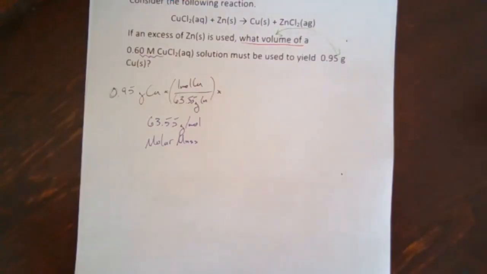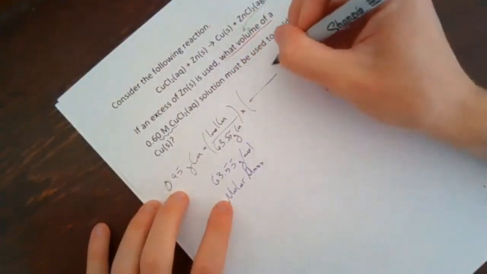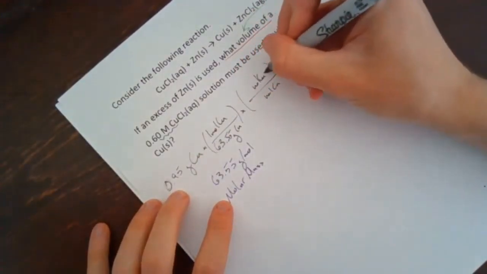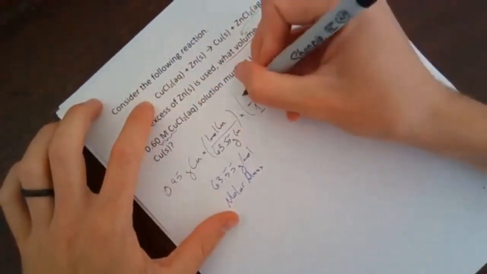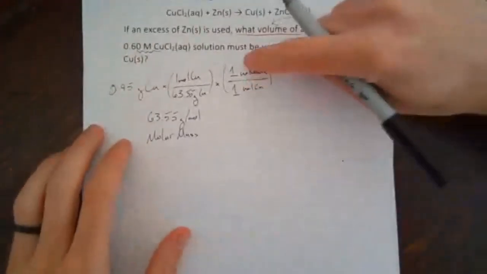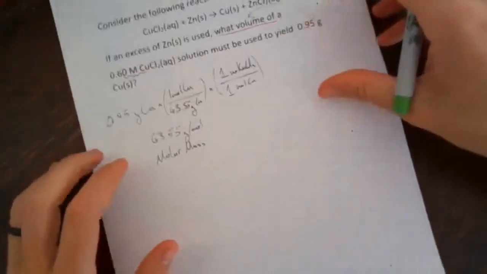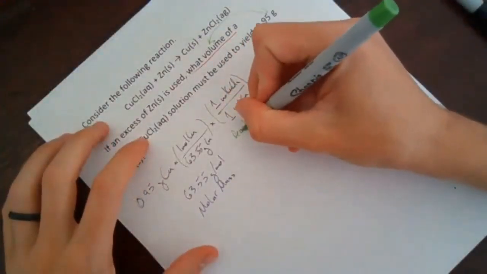Now that I'm into moles, I can use those reaction coefficients, and I know that I want to go from moles of copper to moles of copper 2 chloride. And I can use those coefficients. This is a balanced reaction. It's just 1 and 1. So for every 1 mole of copper, I would expect that I may need 1 mole of copper 2 chloride.